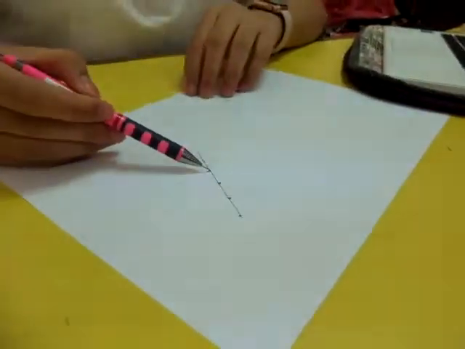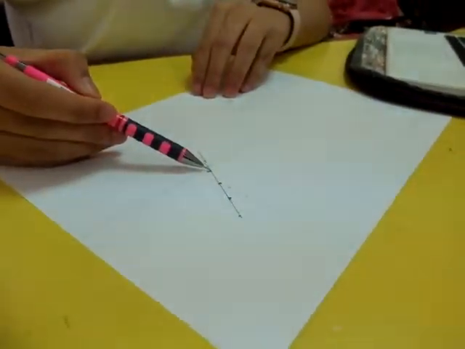Why would it be wonky? Because I didn't graph the points correctly. Okay.